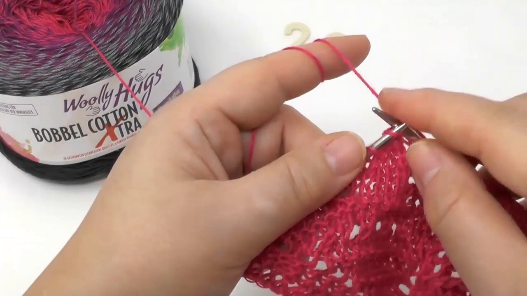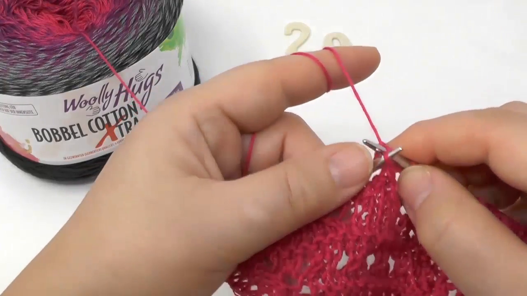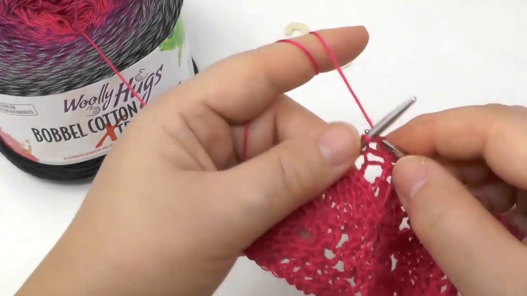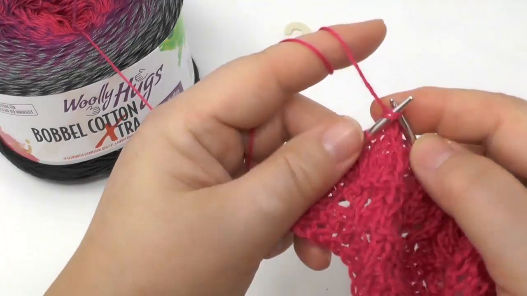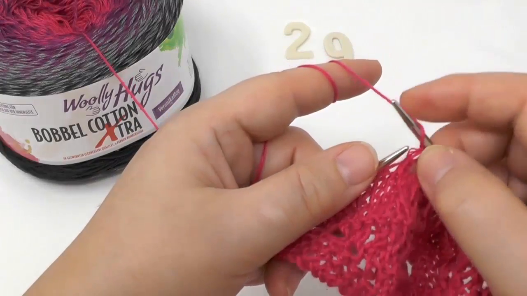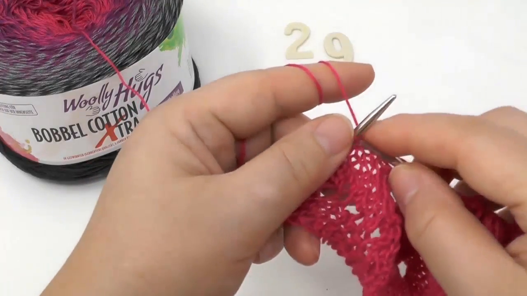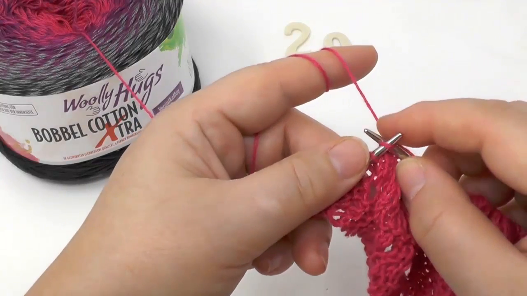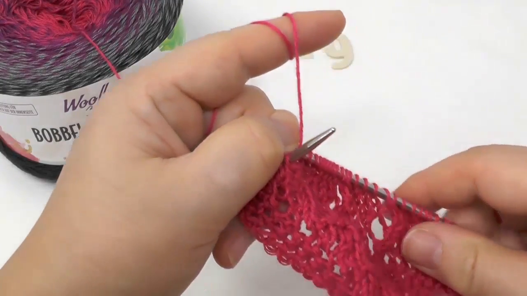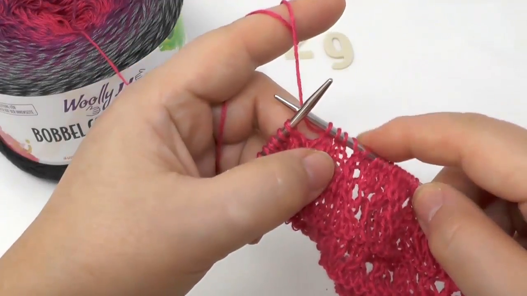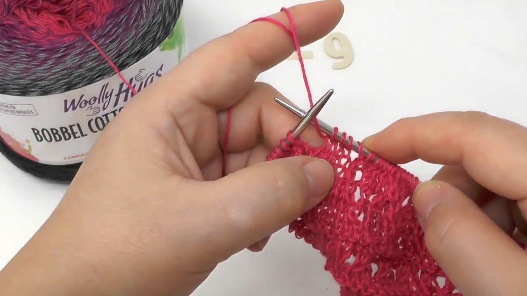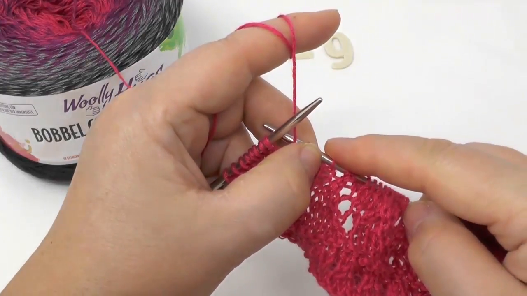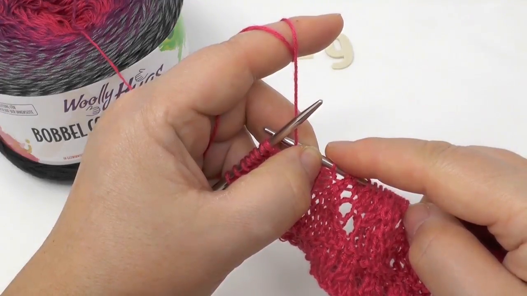Then yarn over, pass 1 stitch over, and knit 3 stitches. Then knit 2 stitches together, yarn over, knit 3 stitches, yarn over. Wait a minute. Here after we knitted the 2 stitches together, did a yarn over, and 1 knit stitch, the yellow box ended. So that is where you would repeat the yellow box or the pattern repeat.